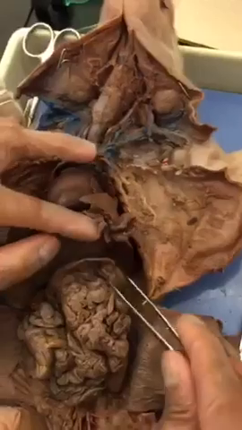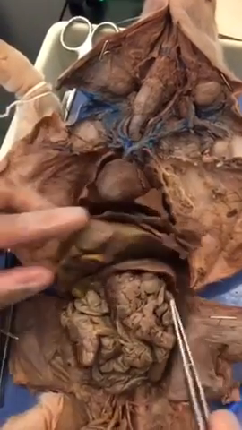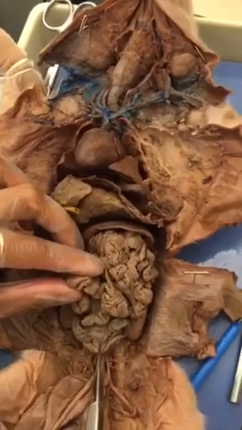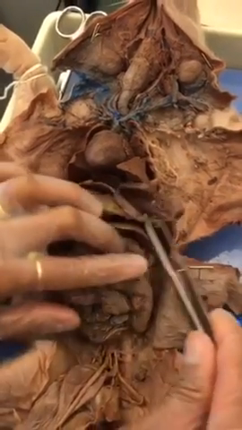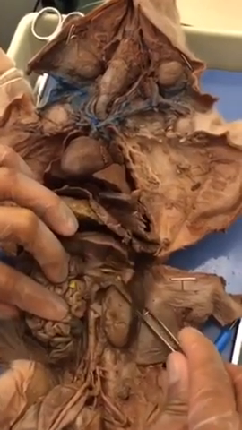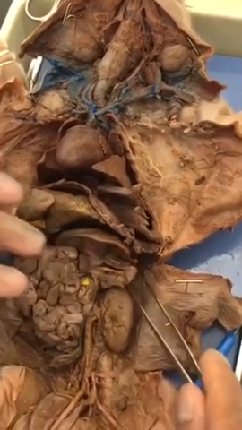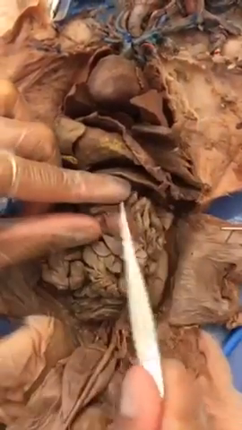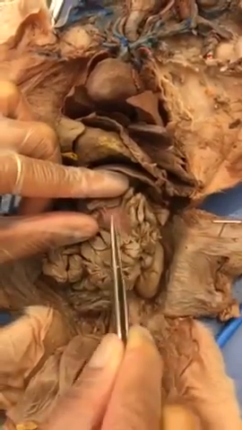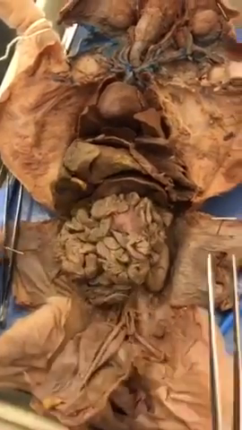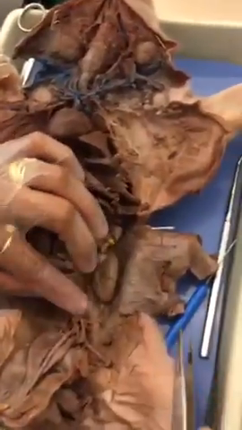Stomach. Small intestines. Larger intestines. Pancreas. Mesentery. You open up the small intestines, it's right here. Stuff that connects the small intestines together. Umbilical vein.